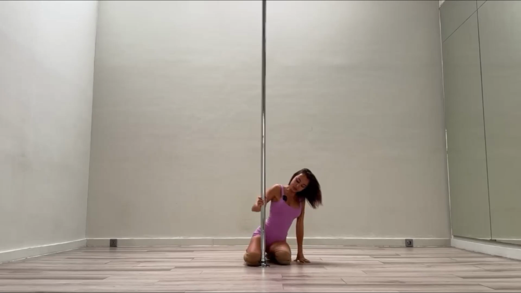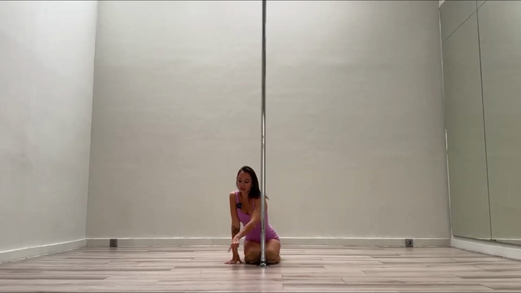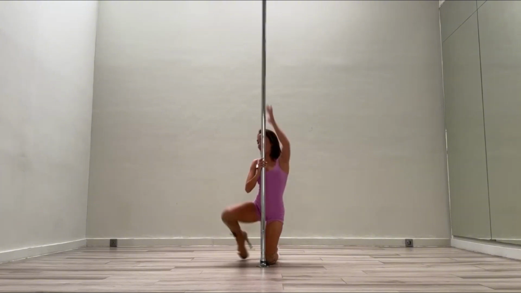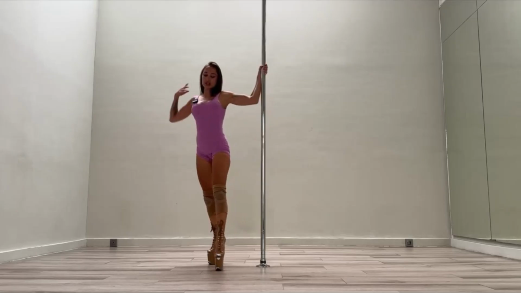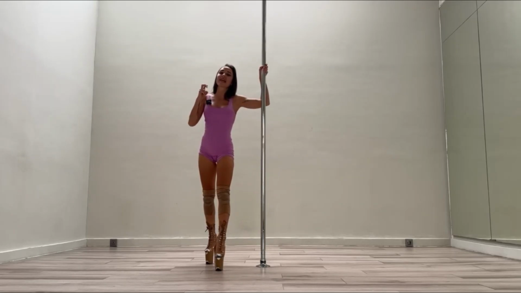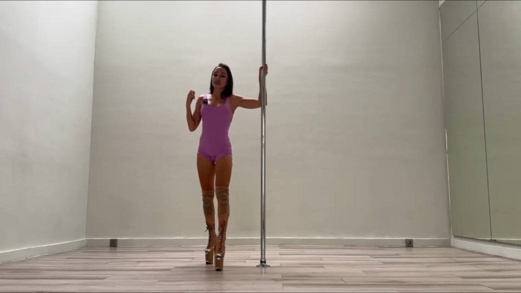Okay, and now I want you to see that when I start putting this second transition together, I don't stop in a butterfly, but what I do, I make a circle of my left leg around the right leg. So what I showed you in the beginning, because now I'm complicating the move, I'm making it a little harder.